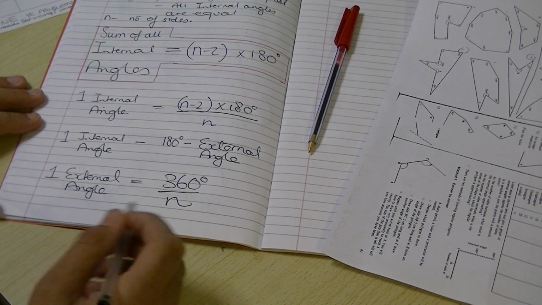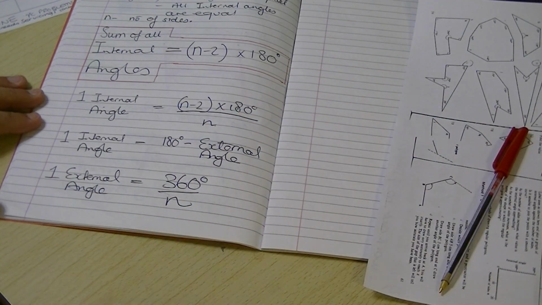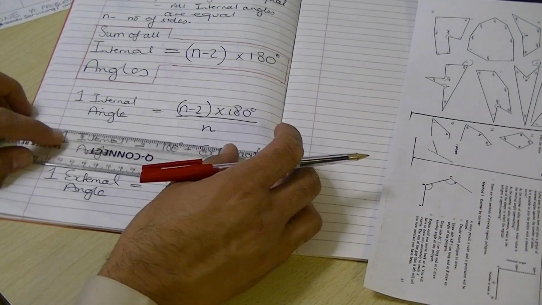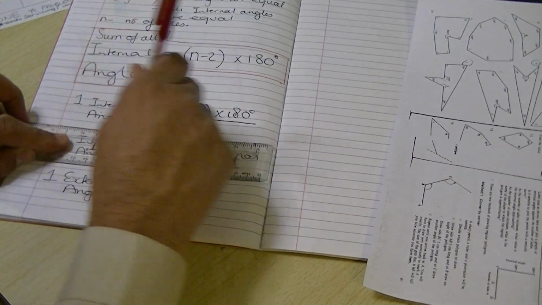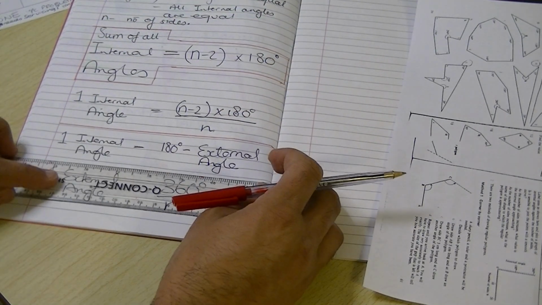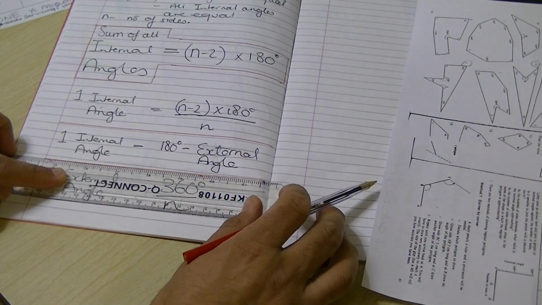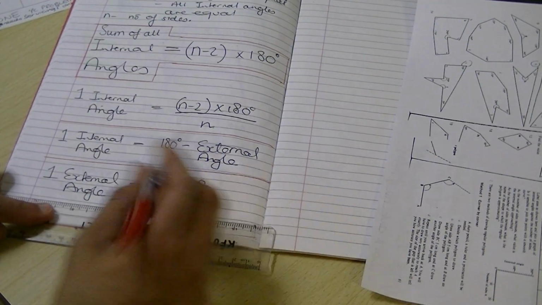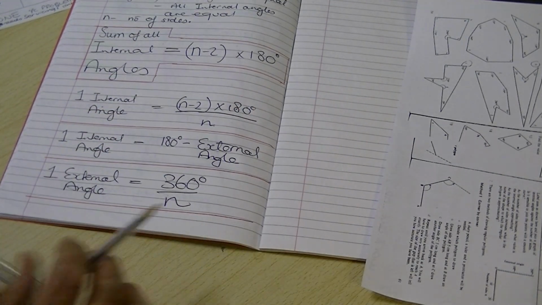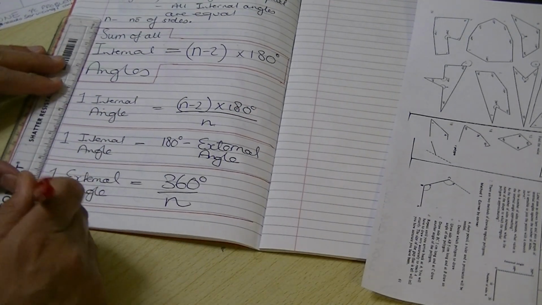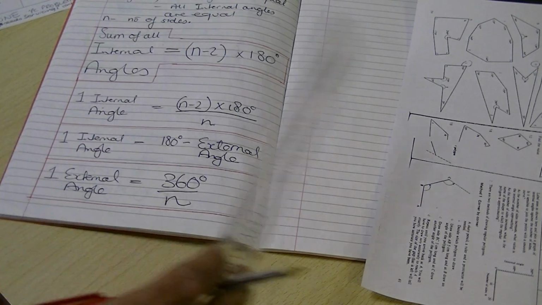So here are some of the formulas that we've got now. So far we've gone from one formula to two, from 2 to 3, from 3 to 4. Let's have a look how we actually use these formulas.